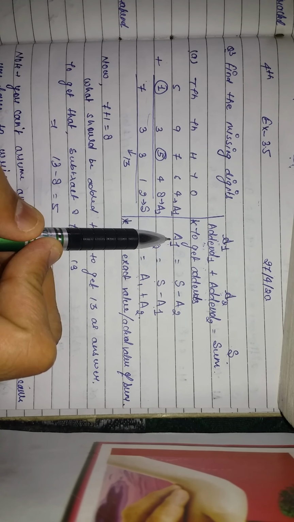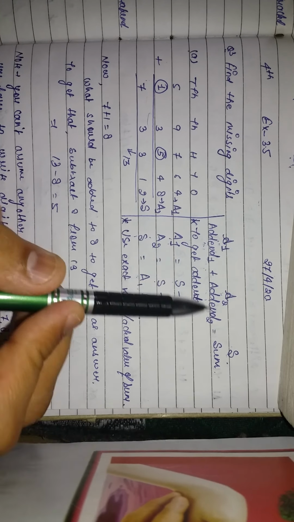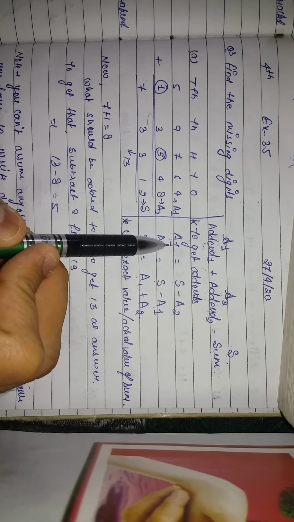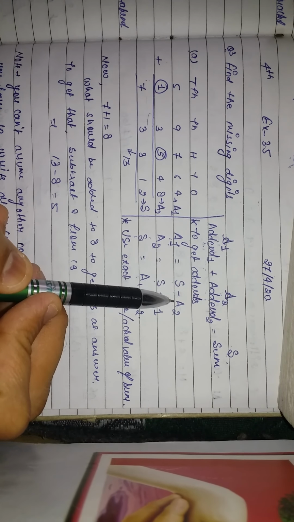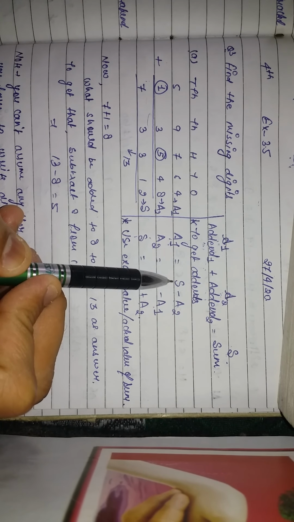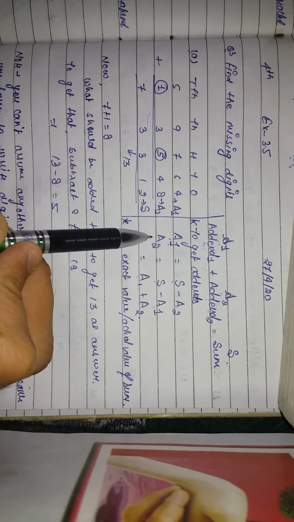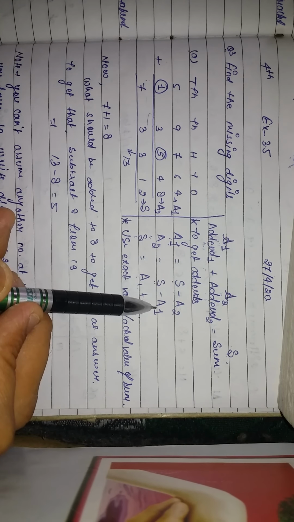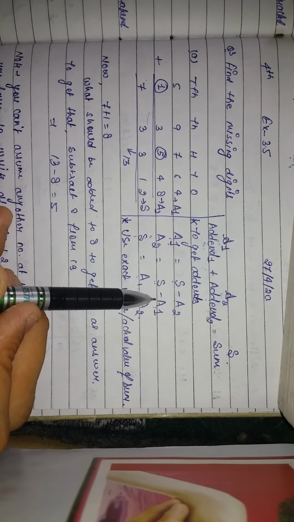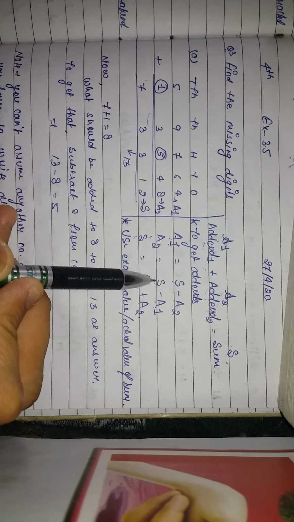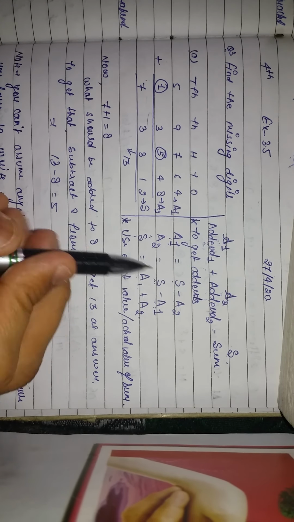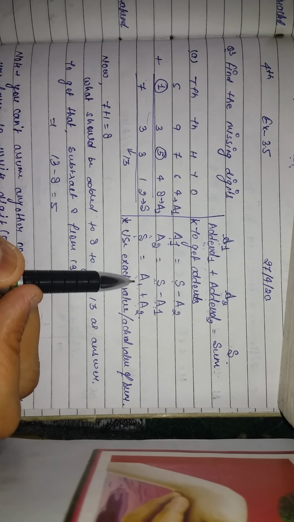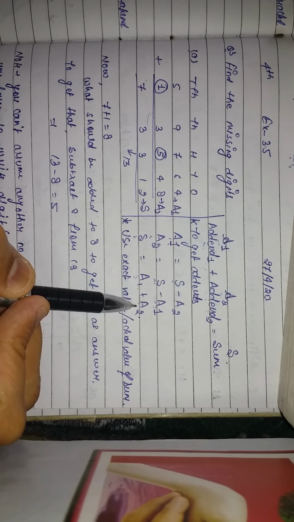Now suppose addend 1 is not given to you, but you are given sum and addend 2. Then to get addend 1 you will have to subtract addend 2 from your sum. Similarly, if addend 2 is not given but sum and addend 1 are given, then you have to subtract addend 1 from your sum. In case the sum is missing, then you simply add addend 1 and addend 2.